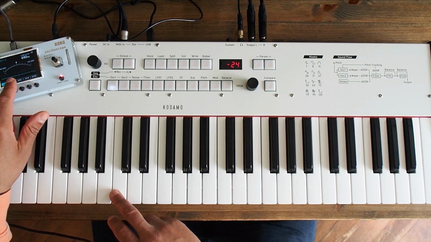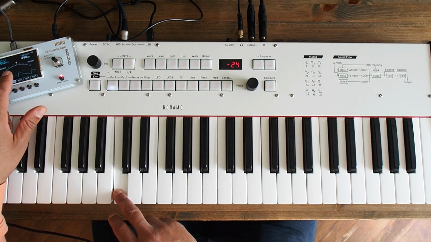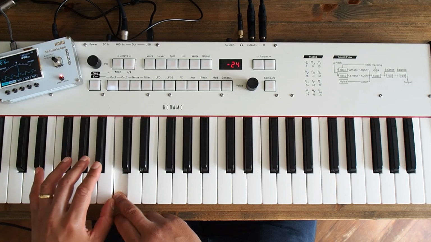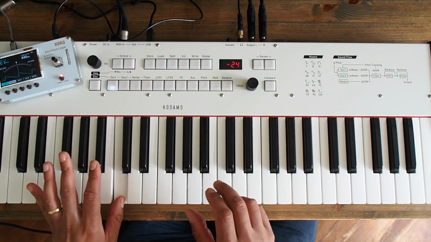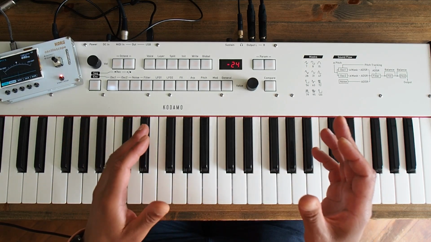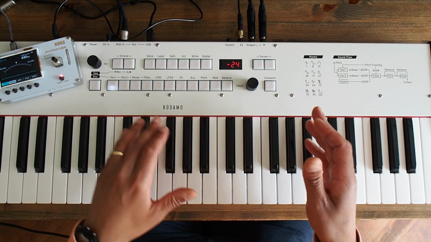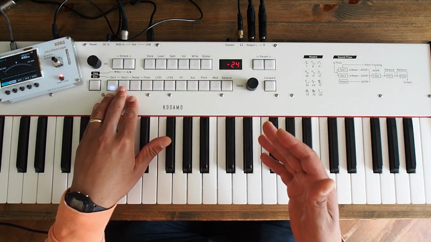So I think you can see there that the tone is jittering. It's not completely stable as you might expect with a digital synthesizer oscillator.